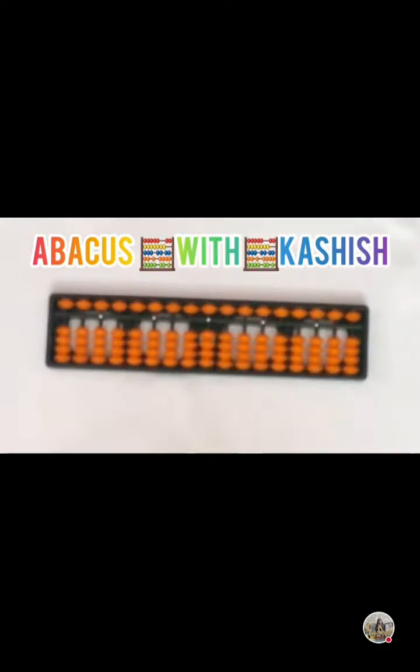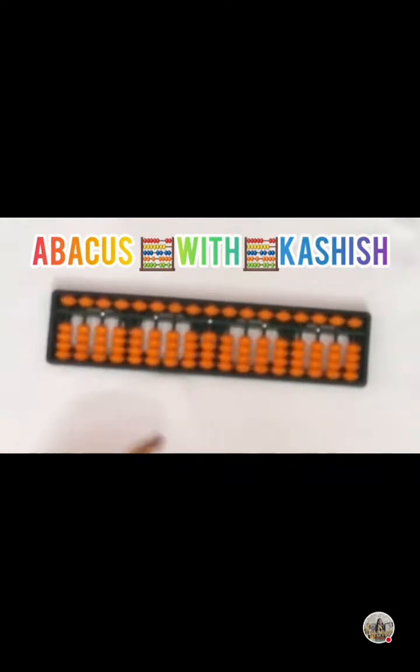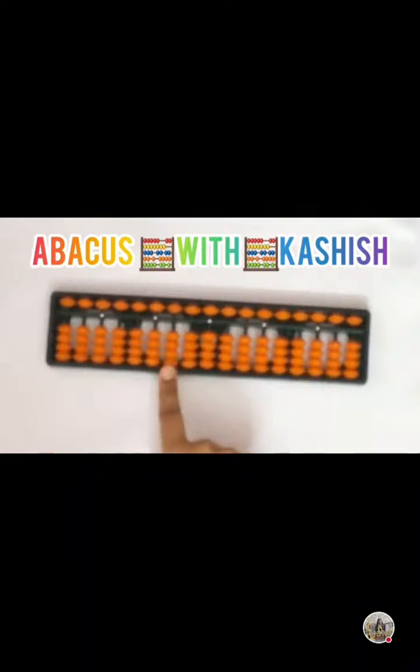We will be able to do thousands or 10,000 or lakh, 10 lakh, crore, 10 crore, etc. We can do it just by seeing the rod next to the rod which we are doing right now. So if I have to find 10s rod, this one, 100s rod, the next one, 1,000s rod, the next one, 10,000s rod, the next one, lakh, next one, 10 lakh, next one.